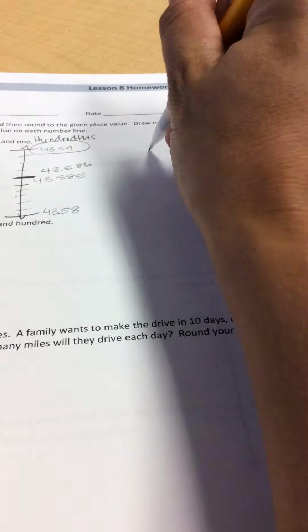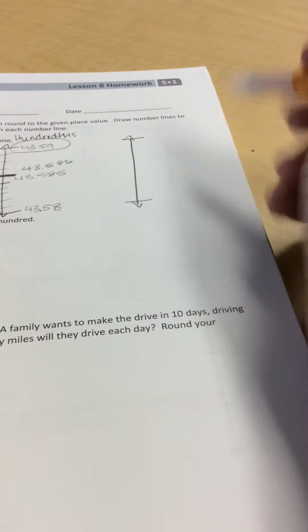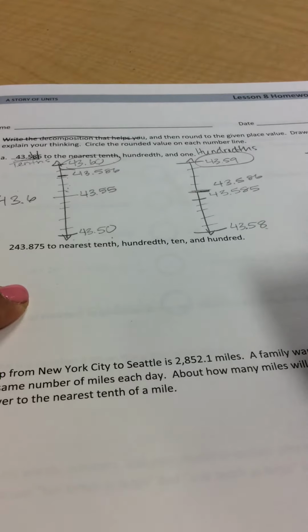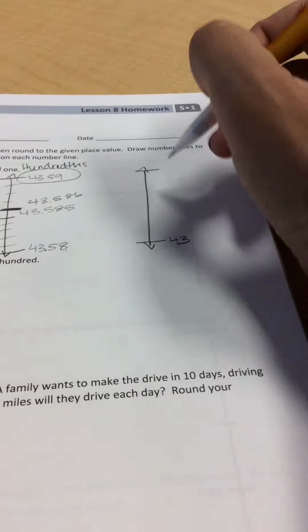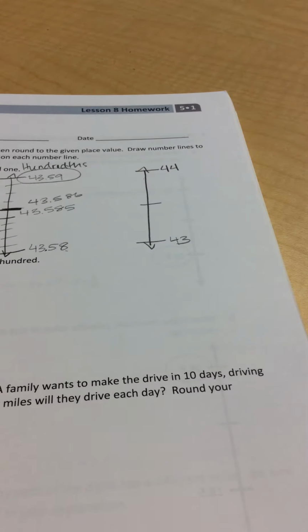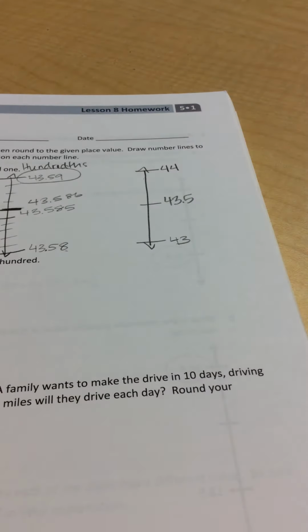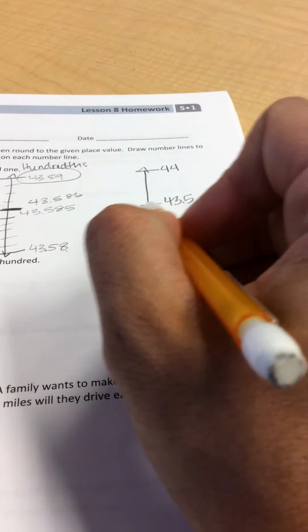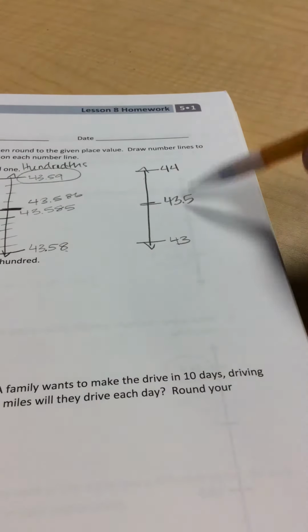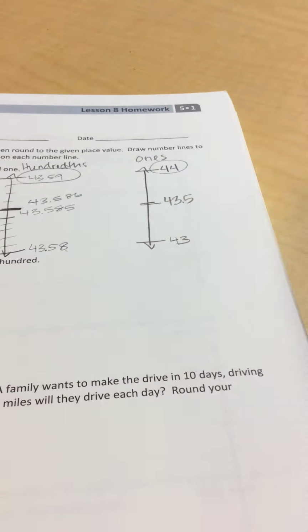To round to the nearest 1, we look at our number, 43. We know we have at least 43 ones in our number. The next one up from that is 44. 1 is made up of tenths, so we know that there are 43 and 5 tenths between the two of those. Then, if we look at our actual number, 43 and 586 thousandths, it falls just above there, which is at or above our midpoint, so we would round up to 44 for our ones.